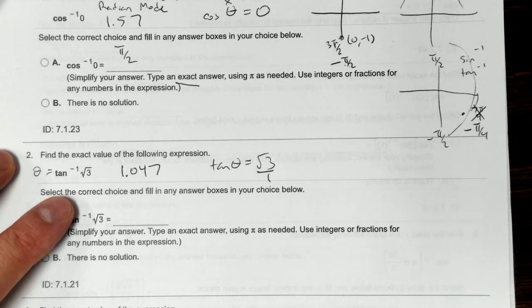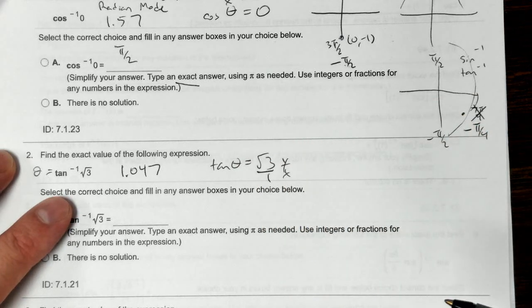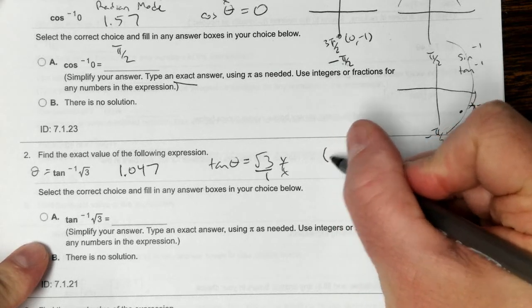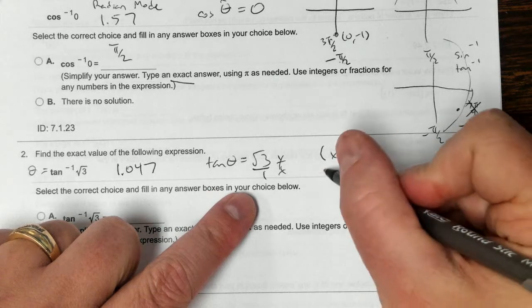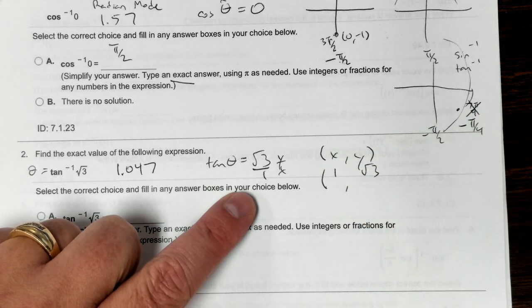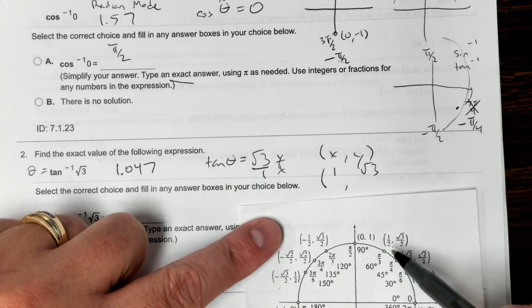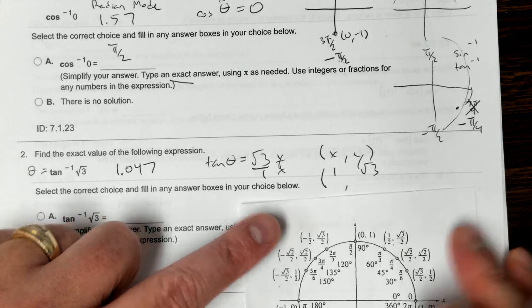And you've got to remember all your information related to trig, like tan was y over x. And so when we think about our ordered pair (x, y), we're going to think 1 and square root of 3. But those don't show up on your unit circle. We need to divide by 2 for both of them, and that's going to be at pi thirds.